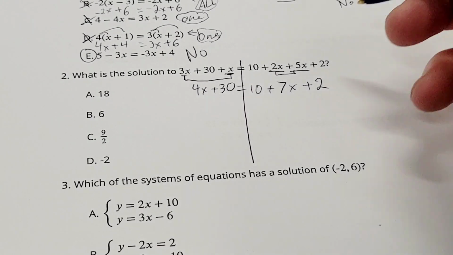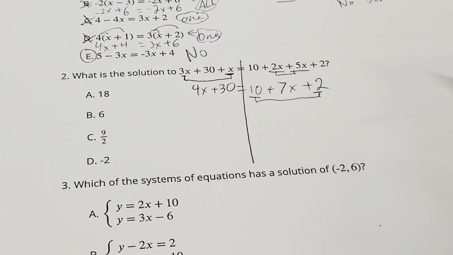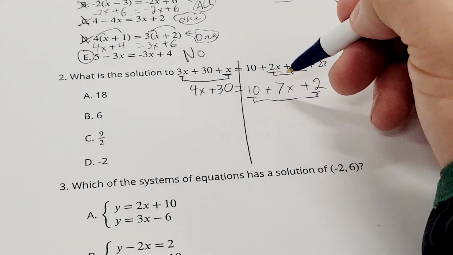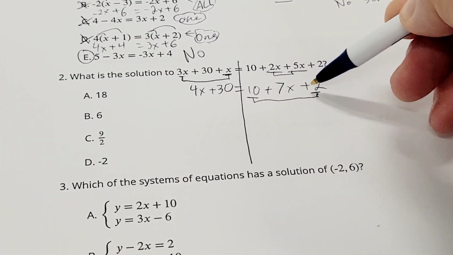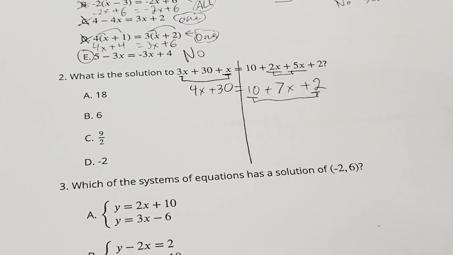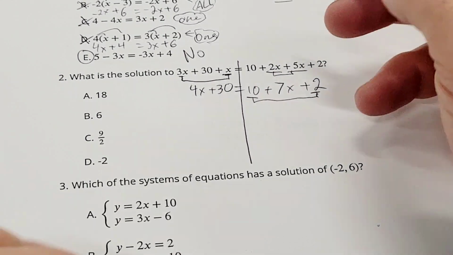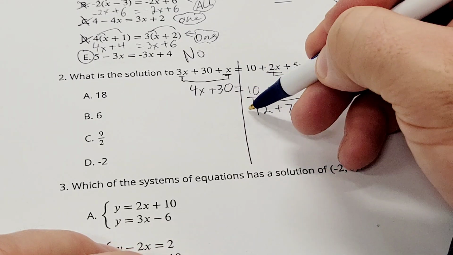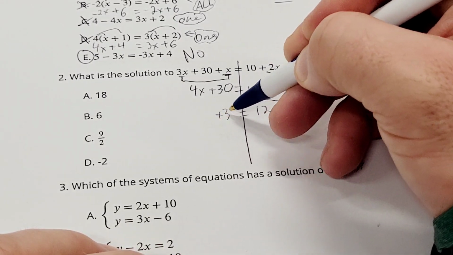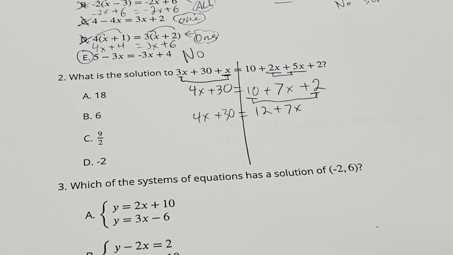Okay? Now I actually have some non-x terms on this side. The 2 and the 10 need to go together. And do pay attention, I'm reading this as 10 plus 2. I have to use the symbol that's always to the left of a number. Okay? So 10 plus 2 is 12 plus 7x. And every move I make, I rewrite the entire equation. I drop down whatever hasn't been used yet, okay?